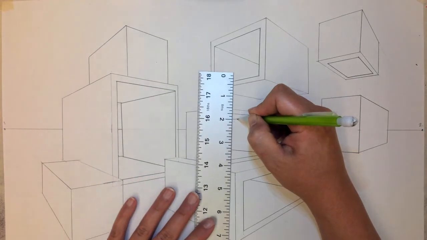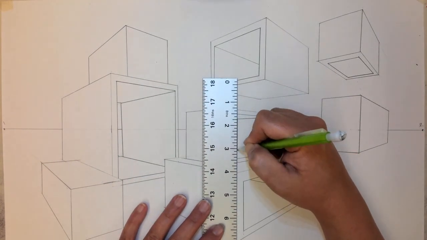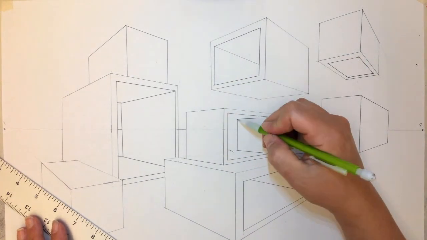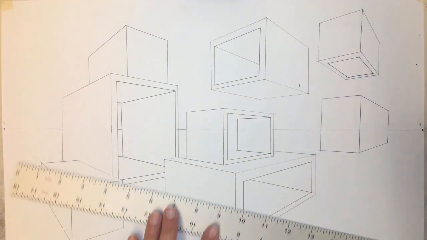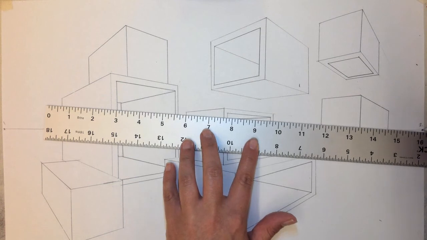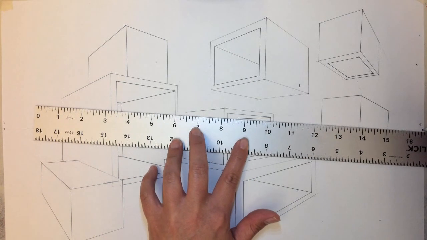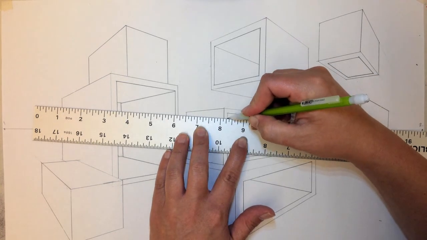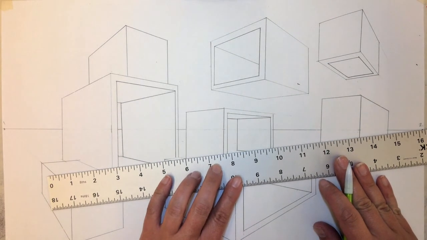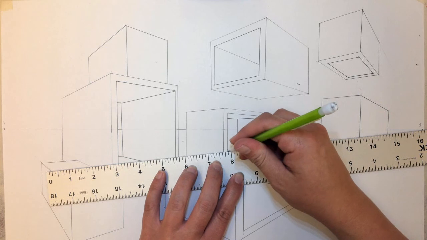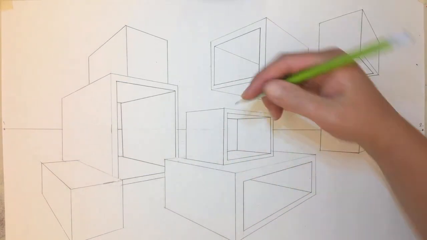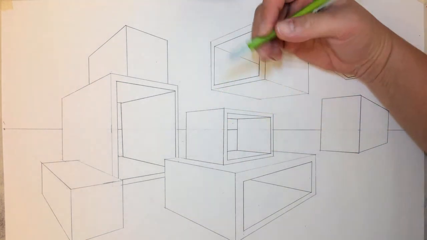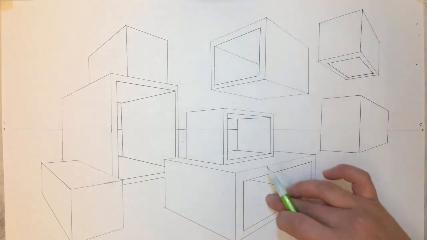So just add another parallel line right here. Get rid of these. And then from the top and bottom of this parallel line, we will go to VP2. So we can see right through it. And I'll add that horizon line back because we can still see the sky and the earth behind it. So right now I have 1, 2, 3, 4, 5 boxes open.